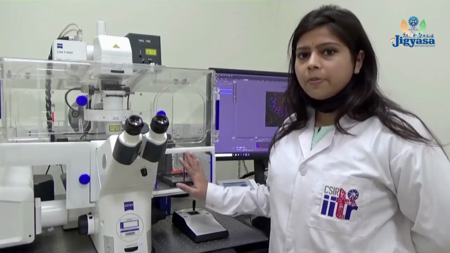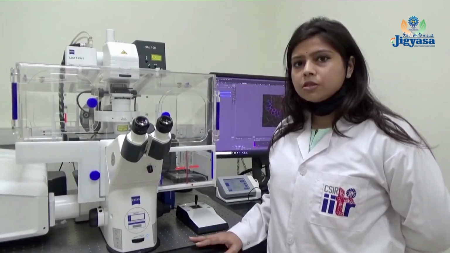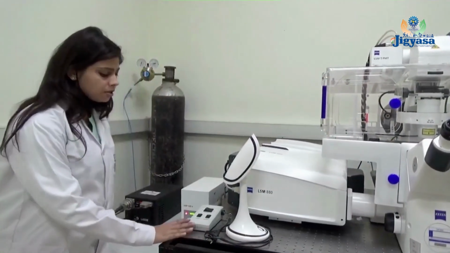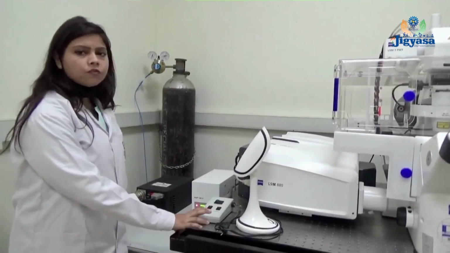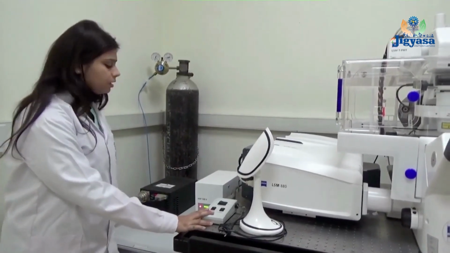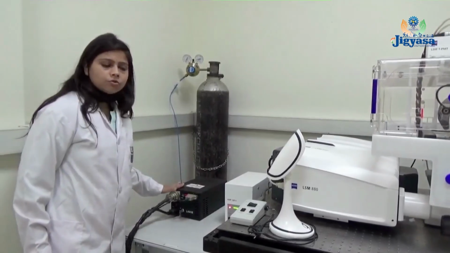This is the confocal microscope, the SEM-880 model based on fluorescence optics. This instrument contains some control panels for switching on the instrument. This is the control panel for the confocal microscope. This is the control panel for the fluorescent lamp, and this is for the laser sources.